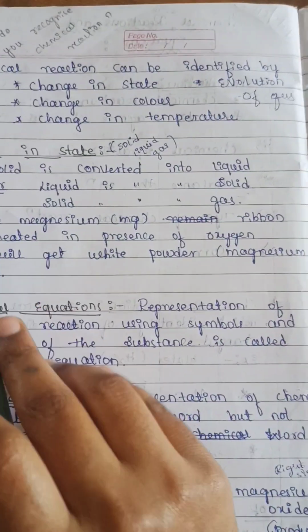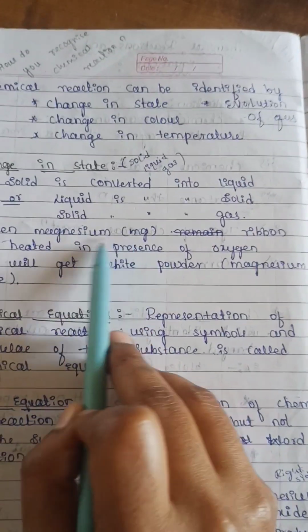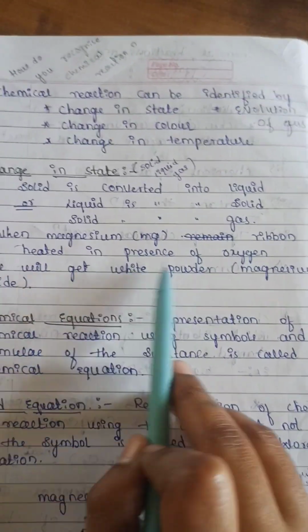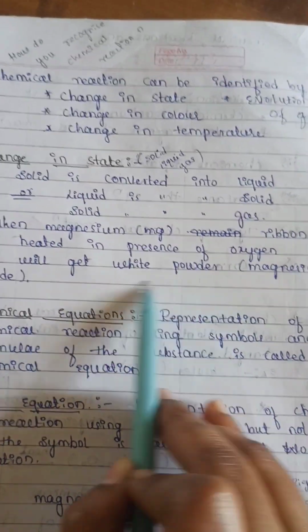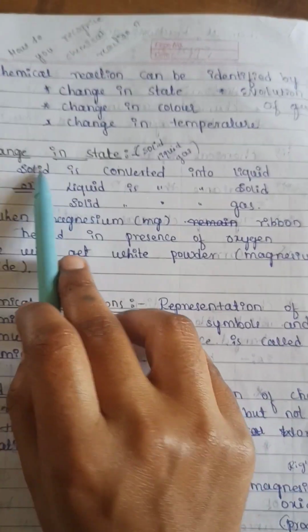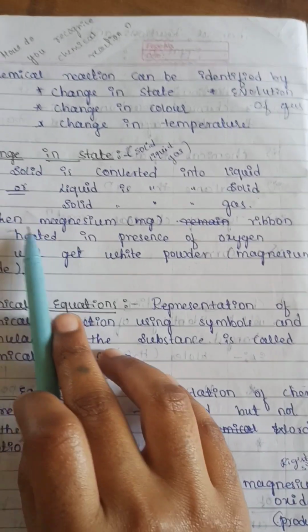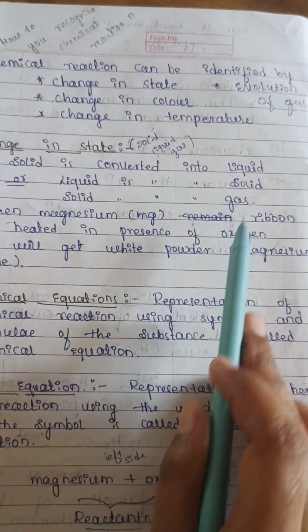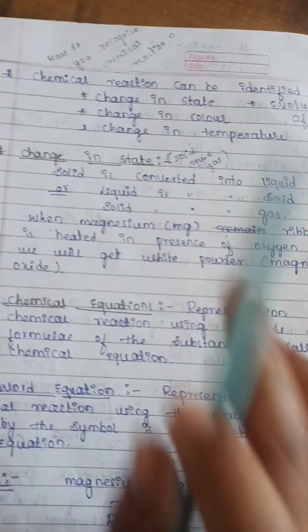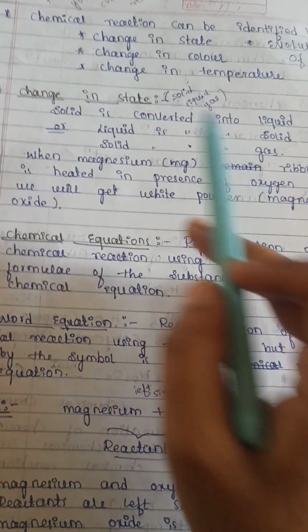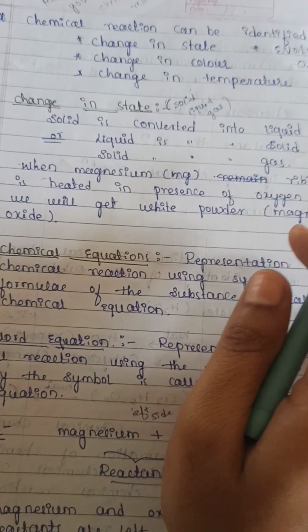Yes. So what is an example for this? Magnesium ribbon. When you heat the magnesium ribbon in the presence of oxygen, we will get a white powder. So that is an example for change in state. It changes from one state to another state. So that is what we can take as the example for change in state.